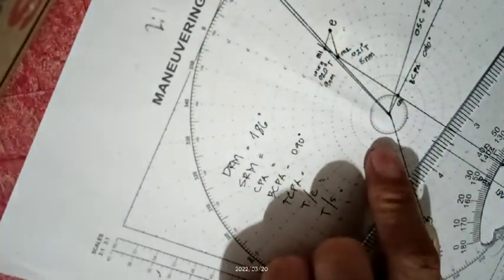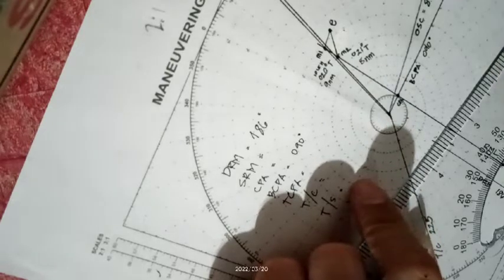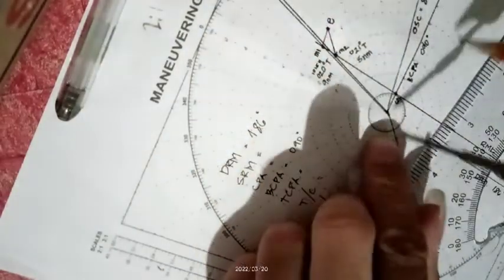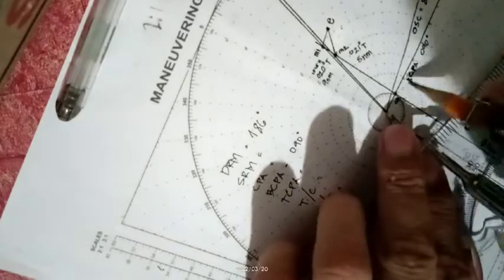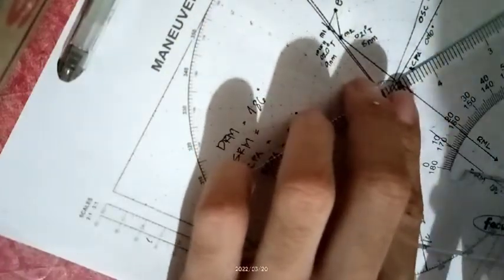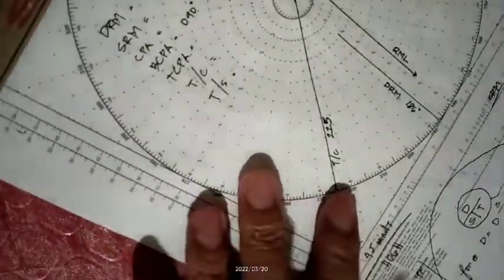In order to find our CPA, we need to measure from the center to the CPA. We have a measurement using the 2:1 scale.